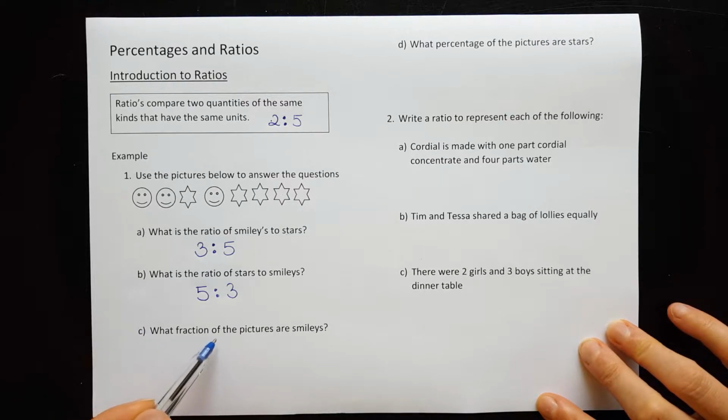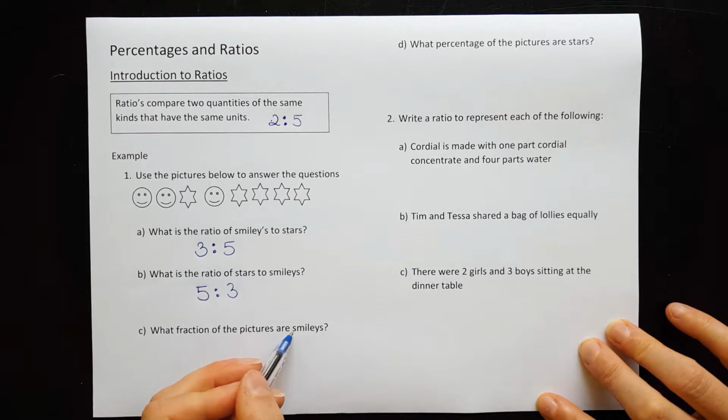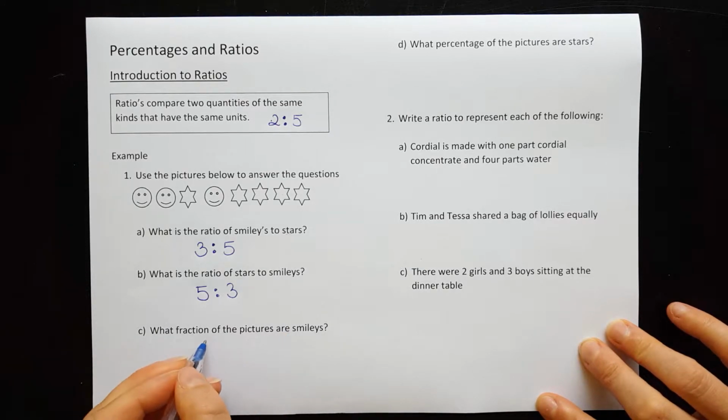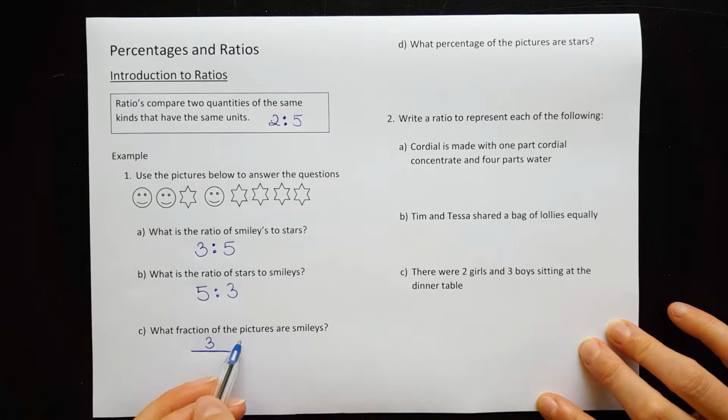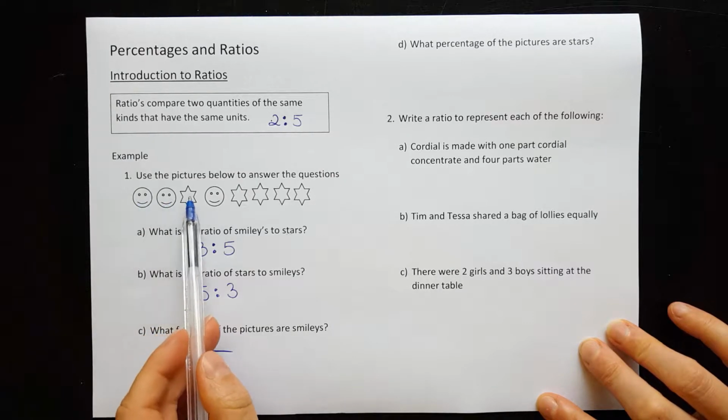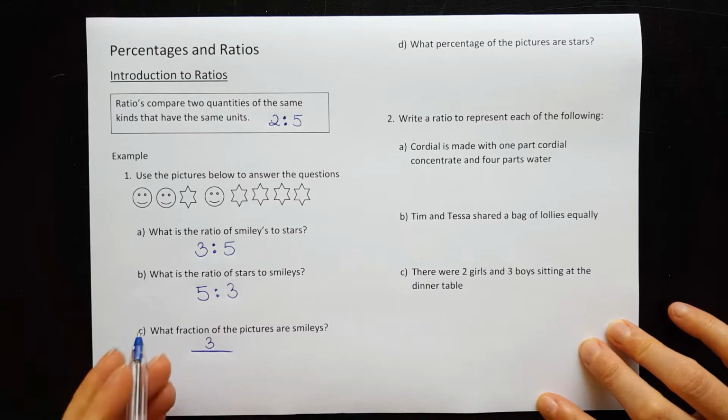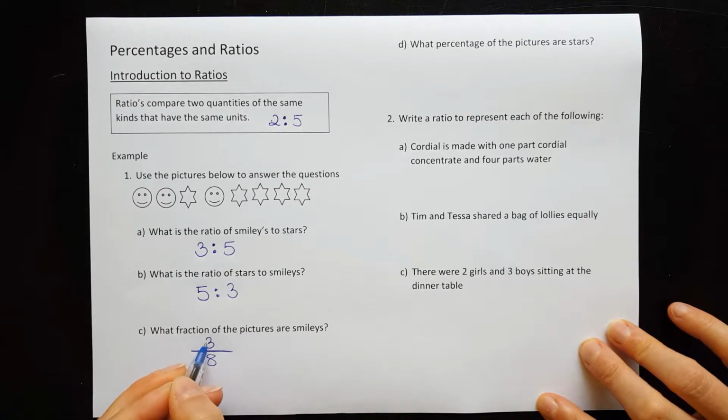What fraction of the pictures are smileys? Normally we write ratios like this, but sometimes we like to write our ratios as a fraction. What fraction of the pictures are smileys? That means we want the smileys to be the number on the top of our fraction. There are 3 smileys out of all of the pictures. Altogether, we have 1, 2, 3, 4, 5, 6, 7, 8 pictures. So 3 out of the 8 pictures are smileys.